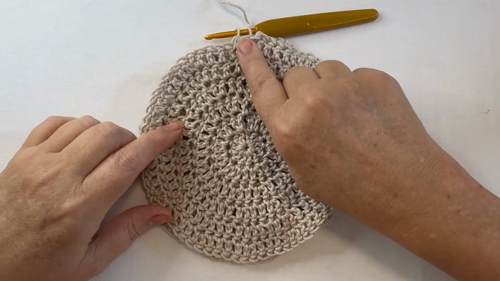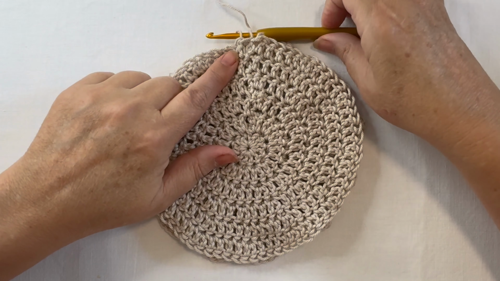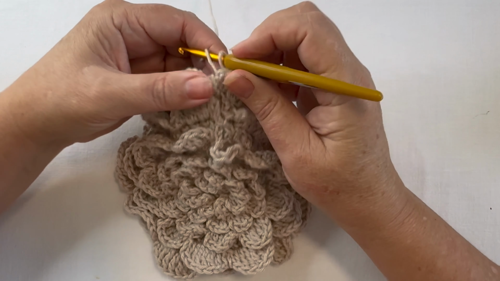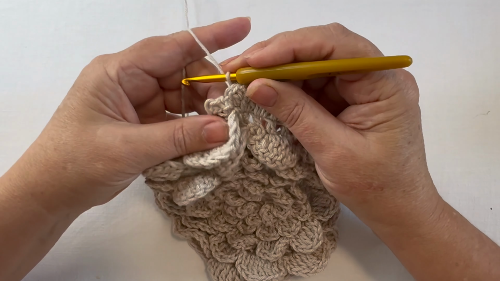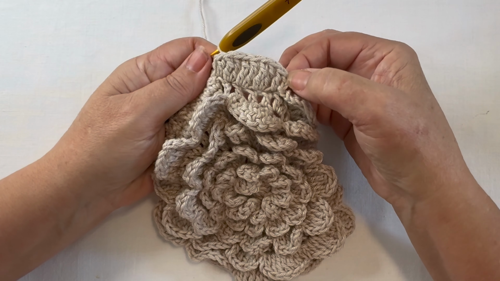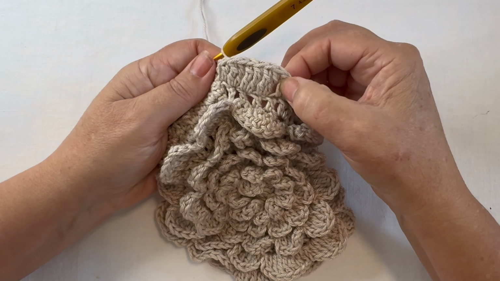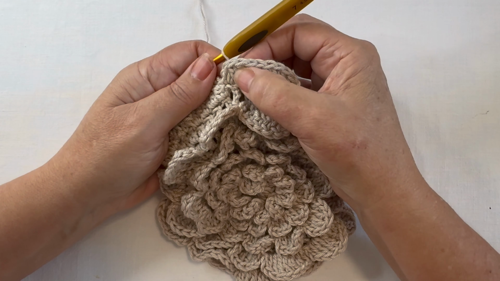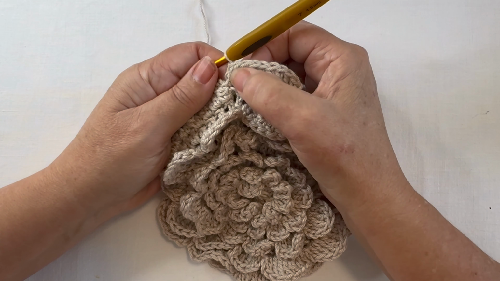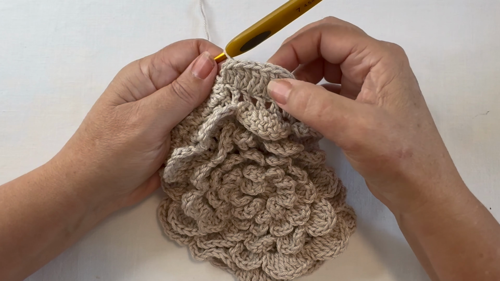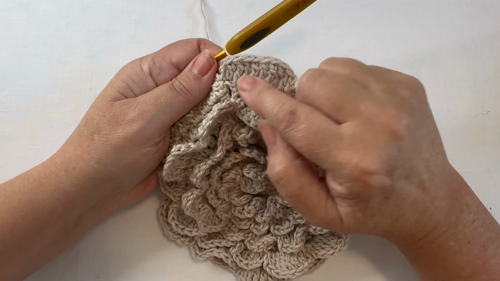I've just counted this round and we have 72 stitches, and that is correct. So this time when we do the petals, we need to increase by 1. So here we've got chain 3, double crochet in the 1, 2 treble, 2 treble, 2 treble, double crochet, chain 3 in the 1. So for the next petal, I'm going to add 4 2 trebles.